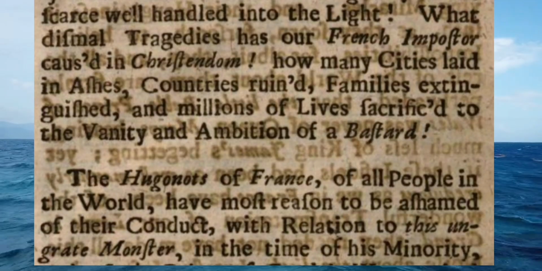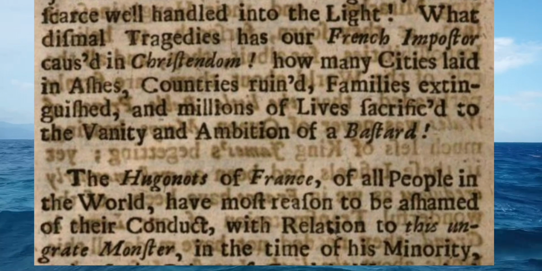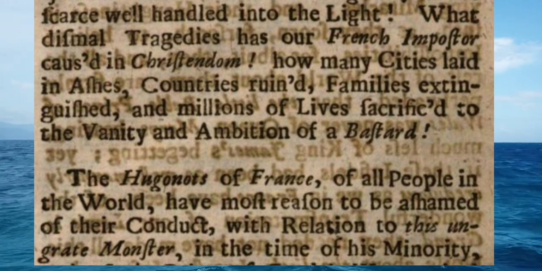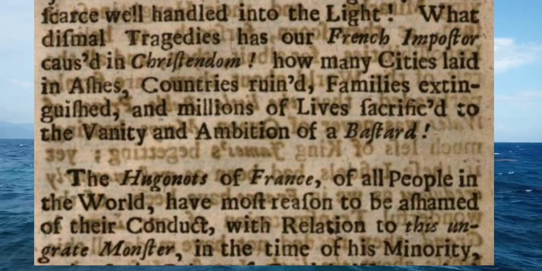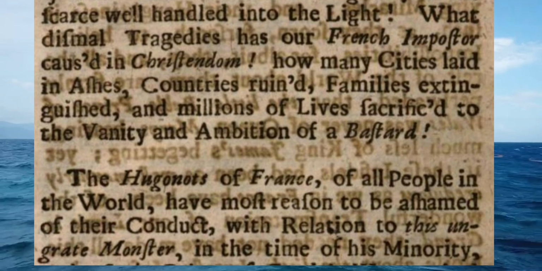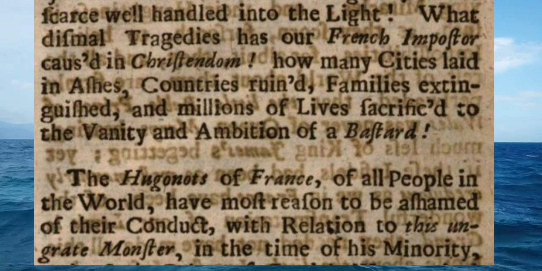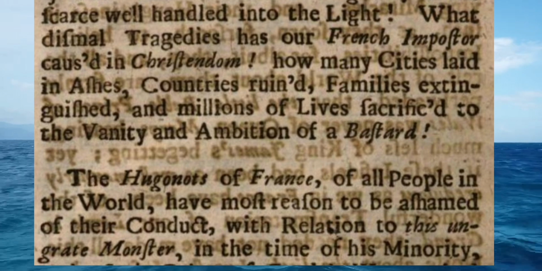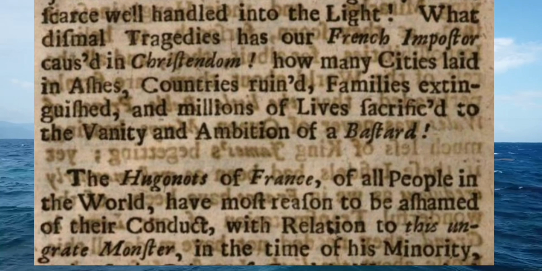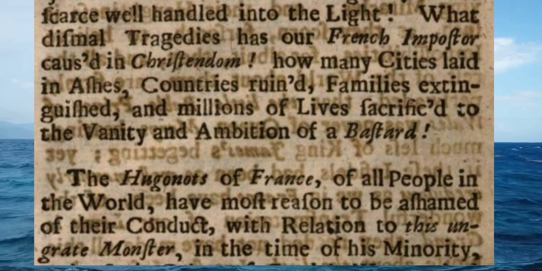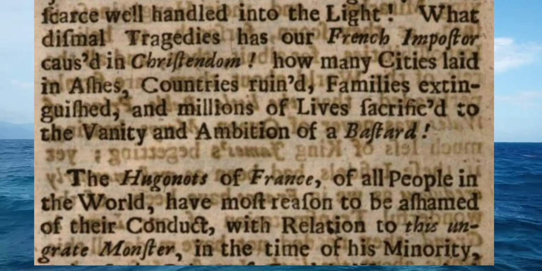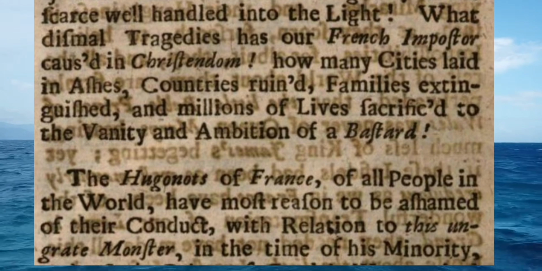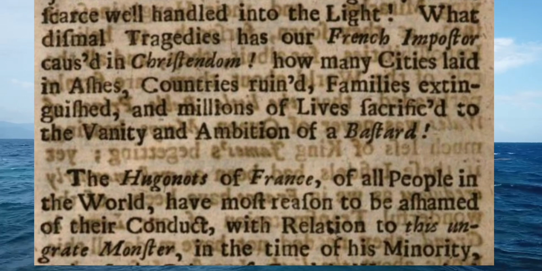So we're going to be reading another source here. It says, well handed into the light. What dismal tragedies, as our French impostor caused in Christendom. How many cities laid in ashes, countries ruined, families extinguished, and millions of lives sacrificed to the vanity and ambition of a bastard.